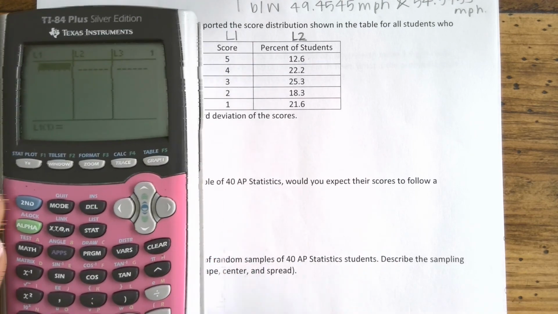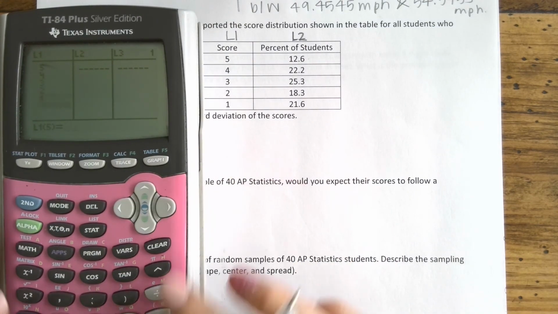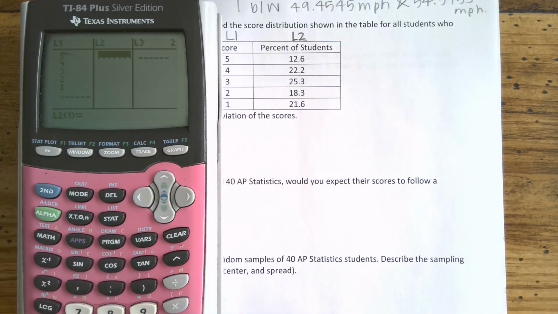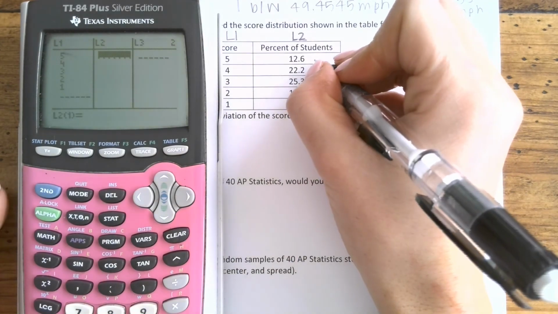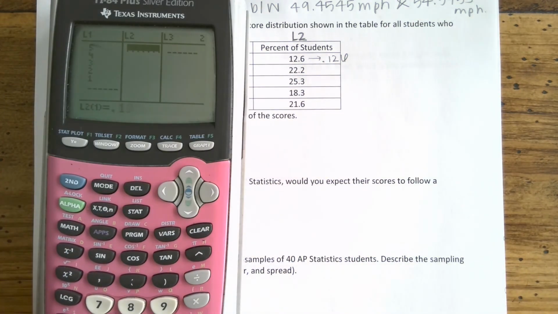So I'm at stat edit. Okay, because these are percentages, I'm going to change them into decimals. So this would become 0.126, just moving that decimal to the left.